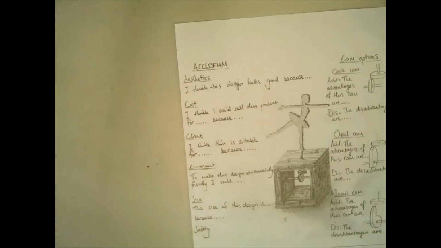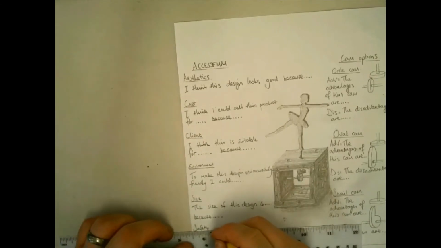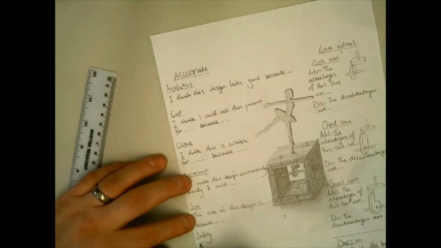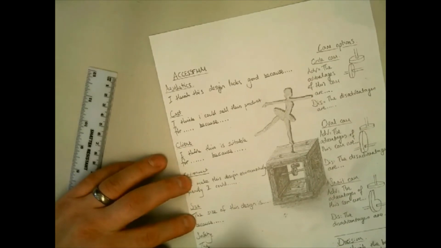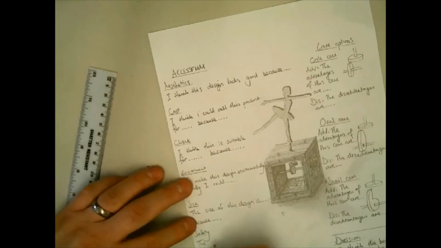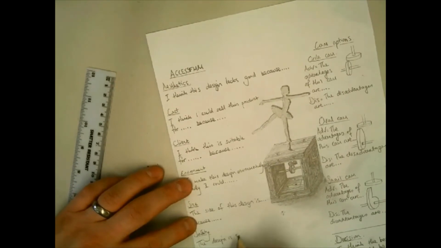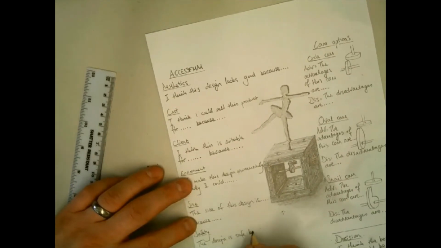The sixth letter is also an S. This stands for safety. The things to consider at this stage are, is the product potentially dangerous? What have you done to reduce the dangers? An example for my design would be, I have rounded the corners of the frame to reduce the chance of a child getting cut. I will also smooth the wood to reduce the chance of splinters.